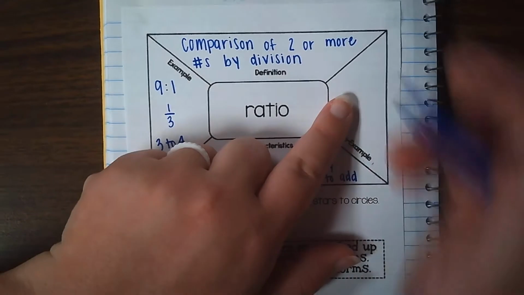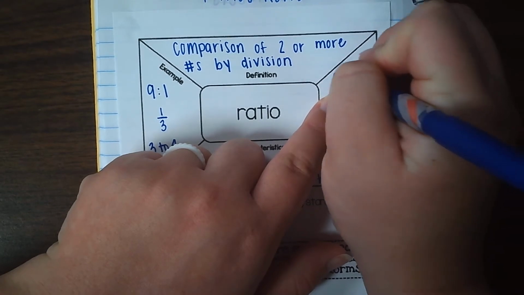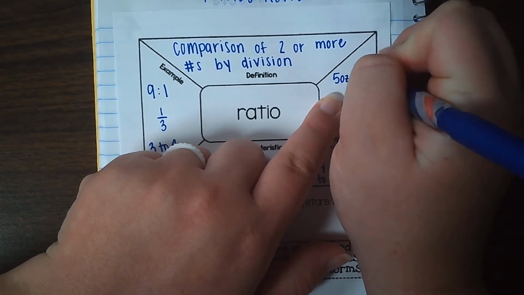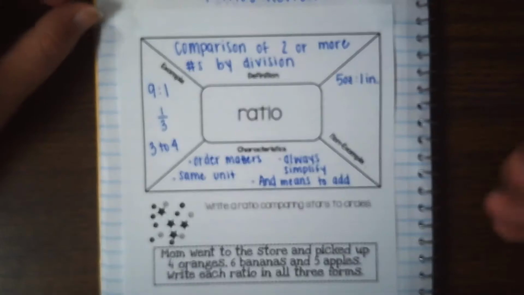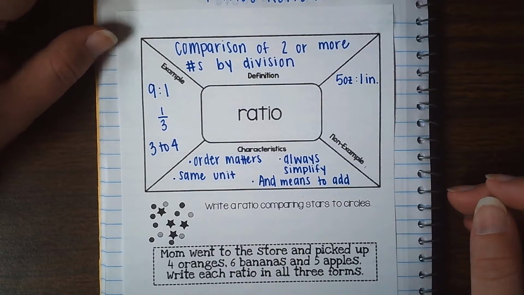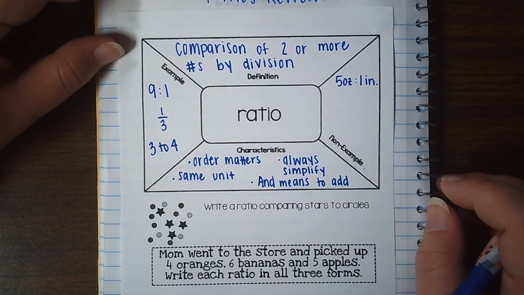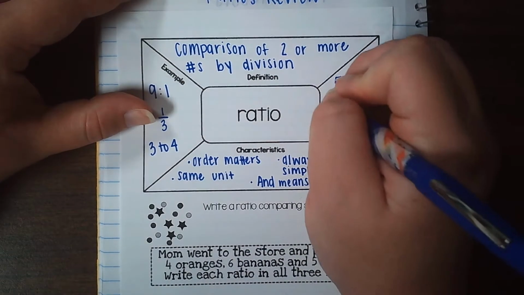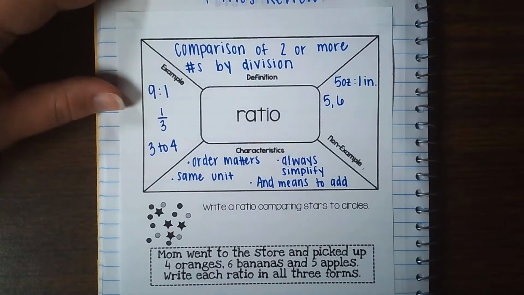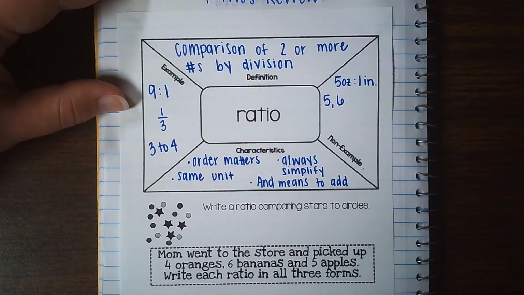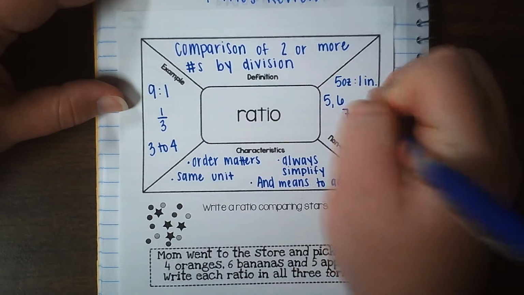Some non-examples would be like 5 ounces to 1 inch. We cannot convert ounces to inches, so that is not a ratio. We also can't separate our ratio with commas. We cannot separate them with dashes.